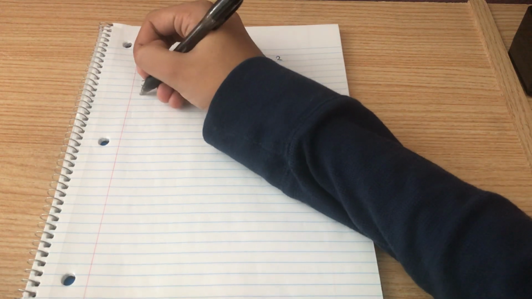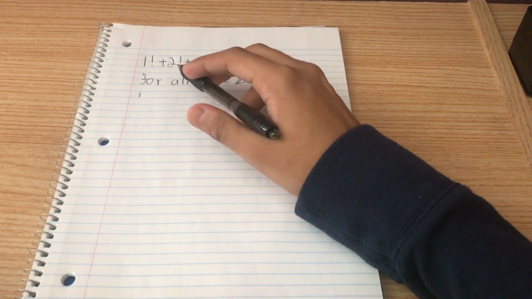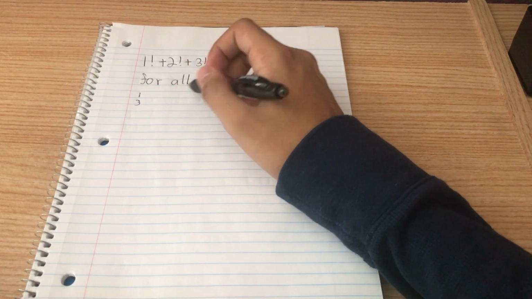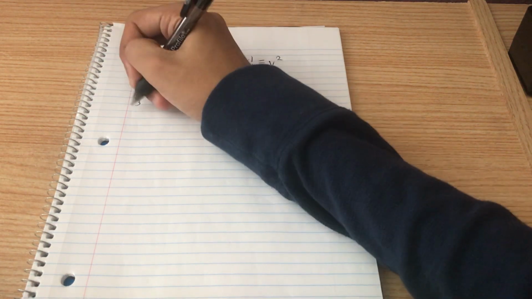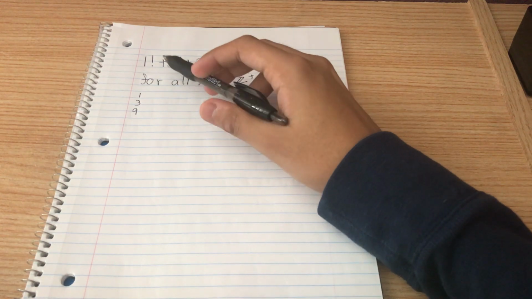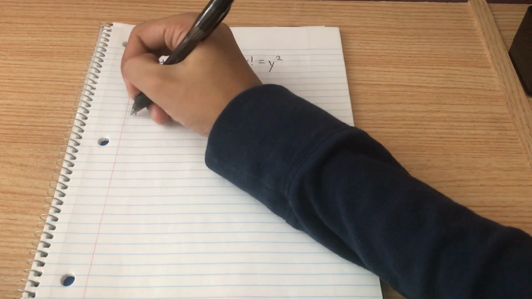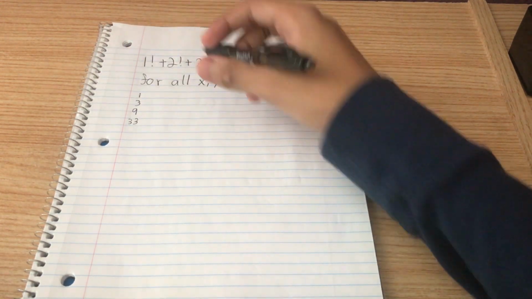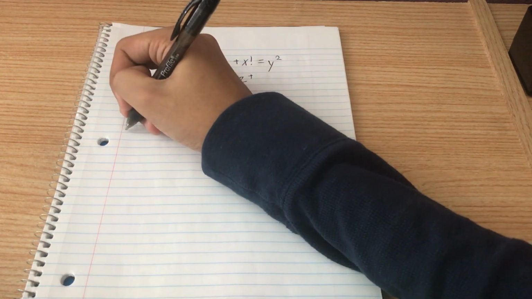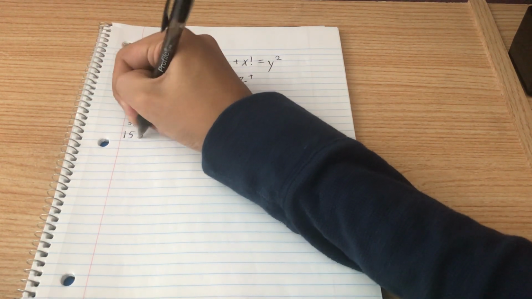So as of now, let's just test out some sums on this left-hand side. 1 factorial is just 1. 1 factorial plus 2 factorial is 3. 1 factorial plus 2 factorial plus 3 factorial is 9. And then all of that plus 4 factorial, that's 33. And then all of that plus 5 factorial, that's 153.